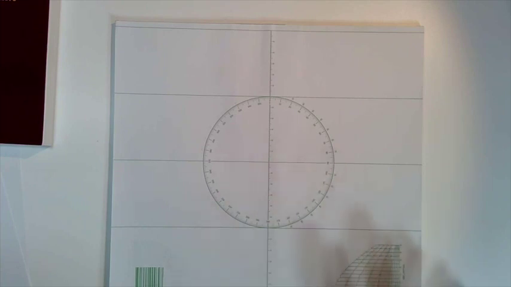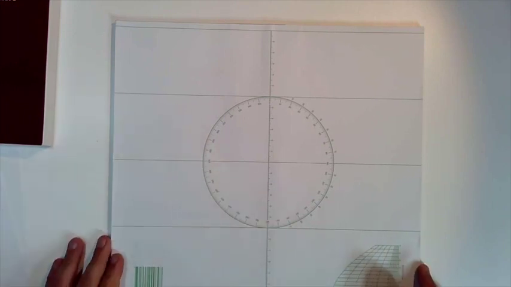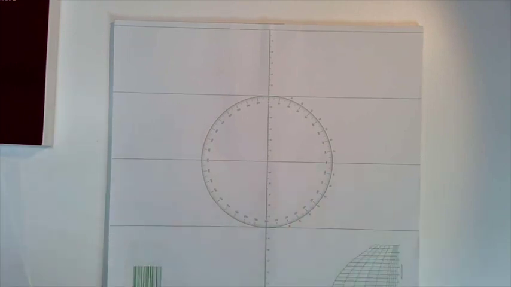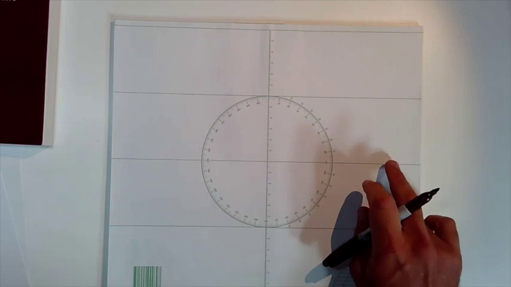I wouldn't recommend doing that in real life, right? You're going to lose a little bit of accuracy. But the way that we're going to construct these universal plotting sheets, and I do have a video specifically about these if you're interested in more, is that you need to pick a central latitude.